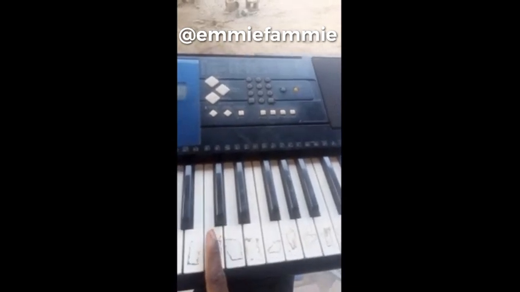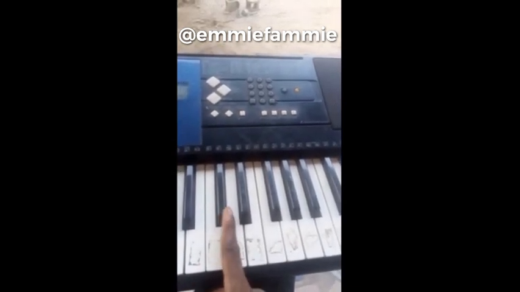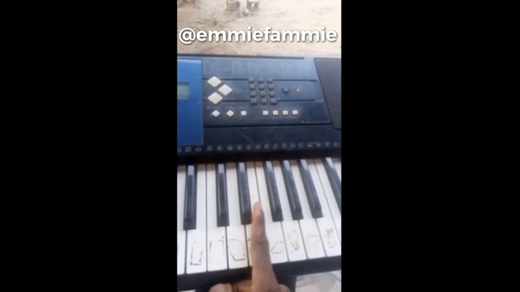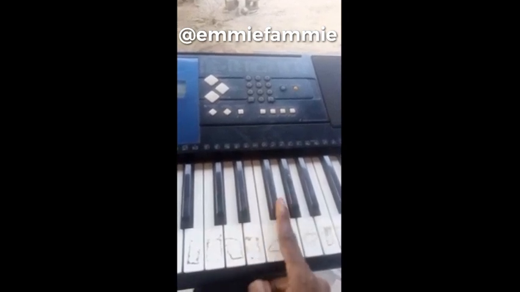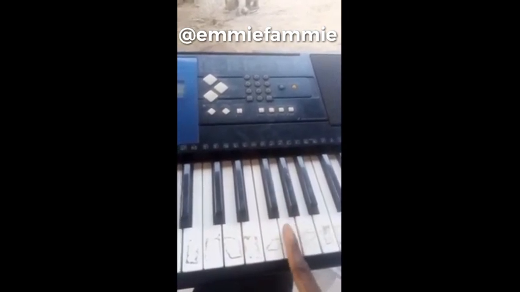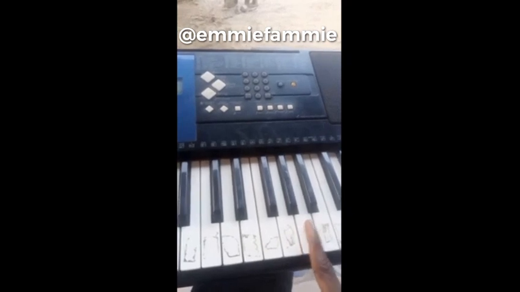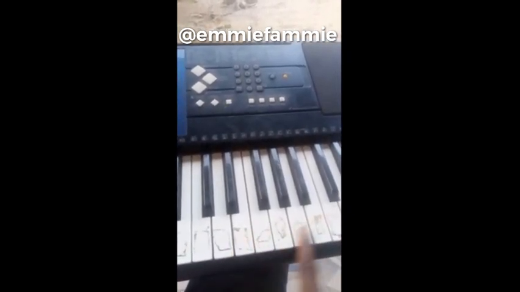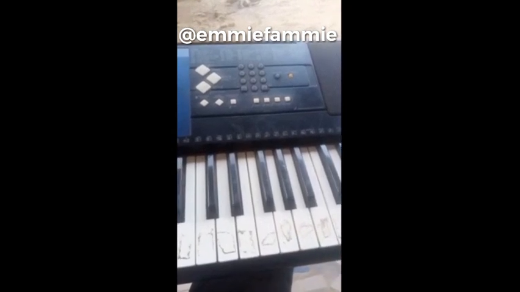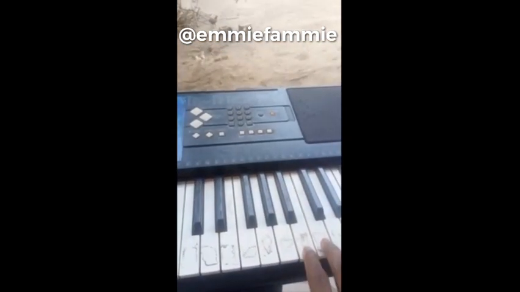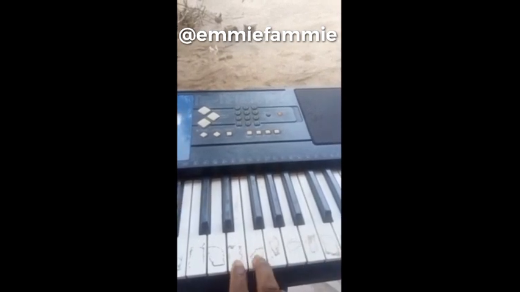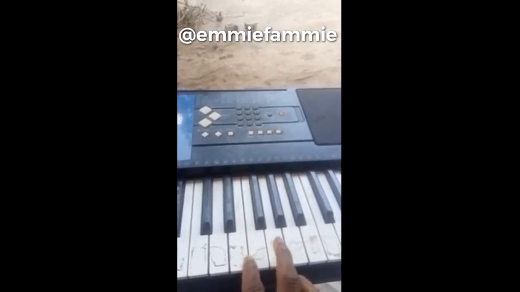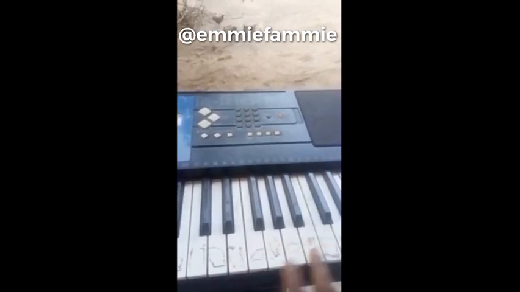So from your do to your re, there's a note for the space in between. From your re to mi, there's a space. Mi fa, no space. Fa to sol, space. Sol to la, space. La to ti, space. Then ti do, no space. So take note, it's your mi fa and ti do that do not have a space. Mi fa, then ti do.